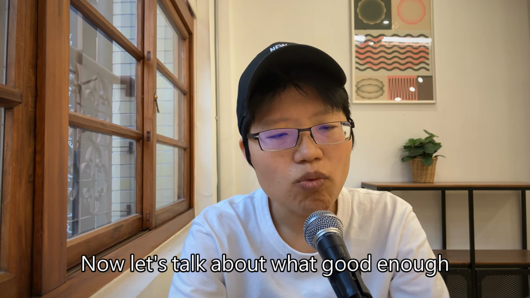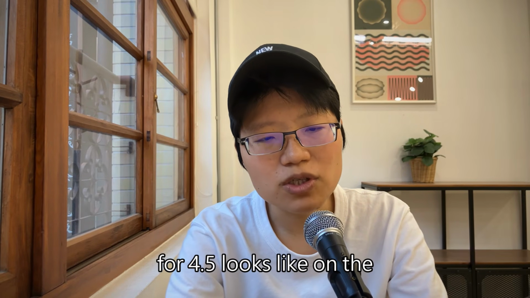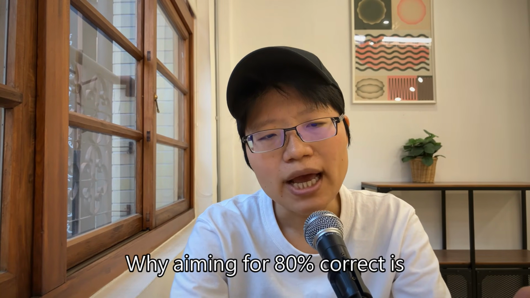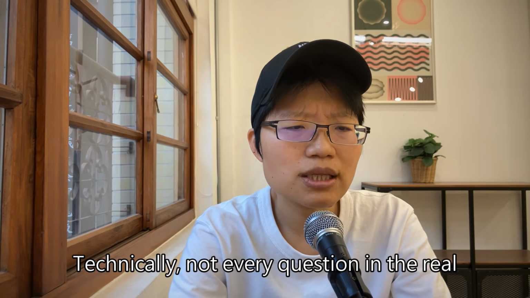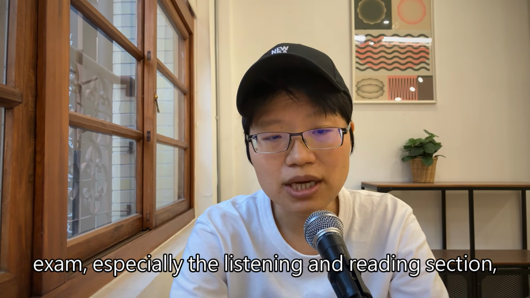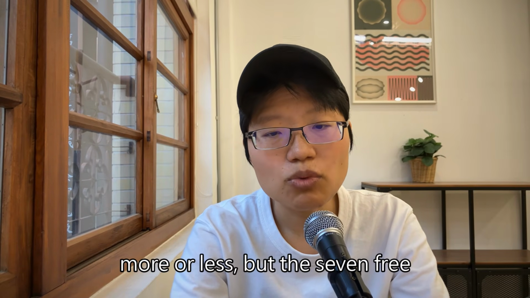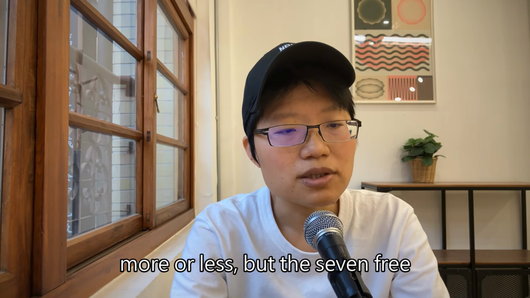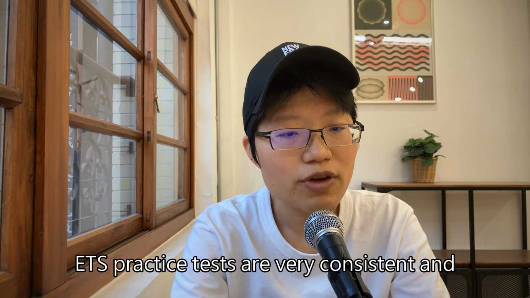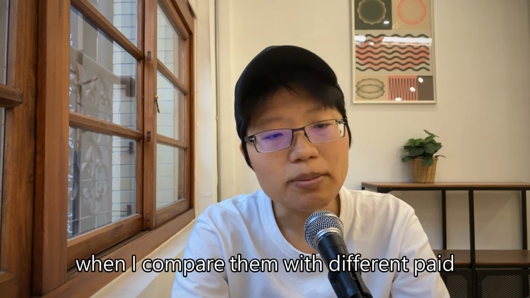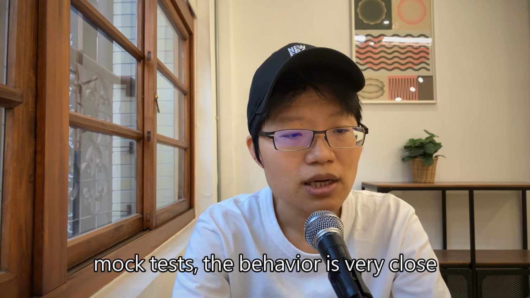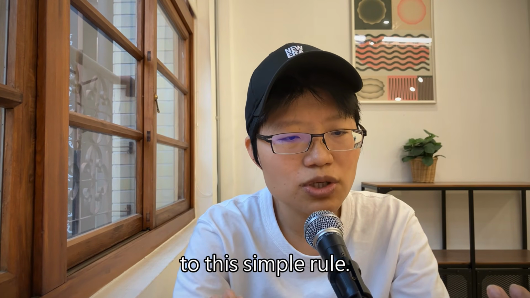Now let's talk about what good enough for 4.5 looks like on the free ETS tests. Here's my 20% rule. Why aiming for 80% correct is a good target. Technically, not every question in the real exam, especially the listening and reading section, has exactly the same weight. Some questions can count a little bit more or less, but the 7 free ETS practice tests are very consistent, and when I compare them with different paid mock tests, the behavior is very close to this simple rule.